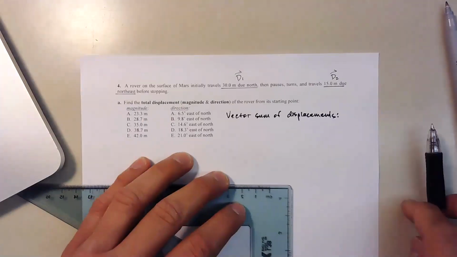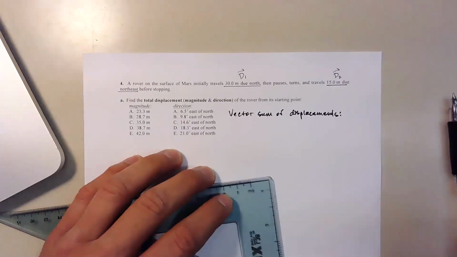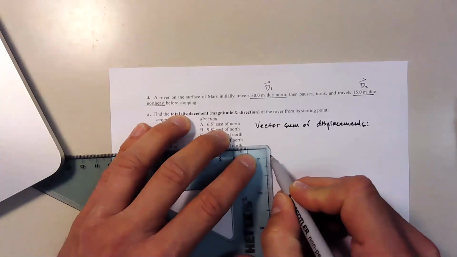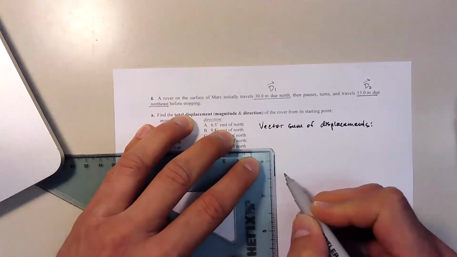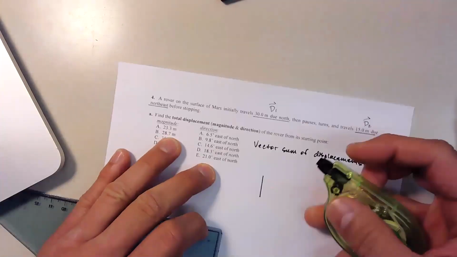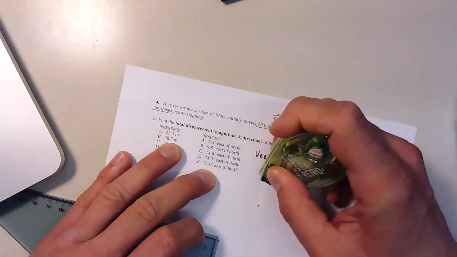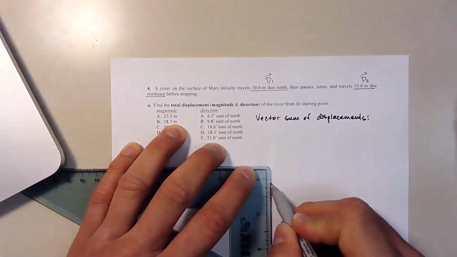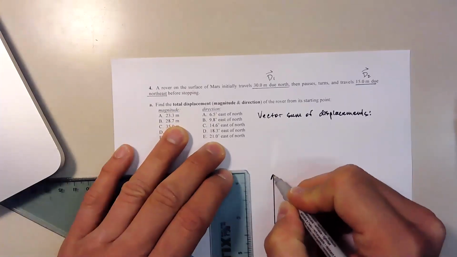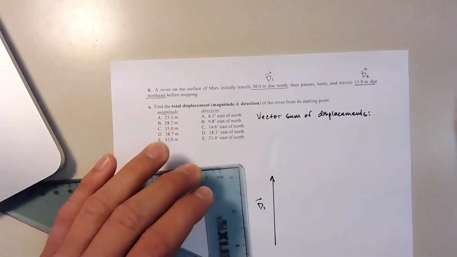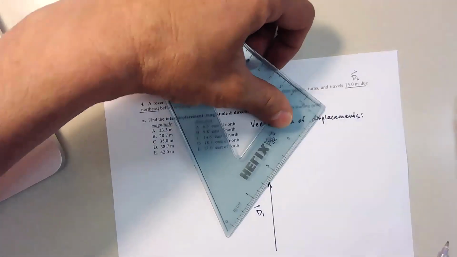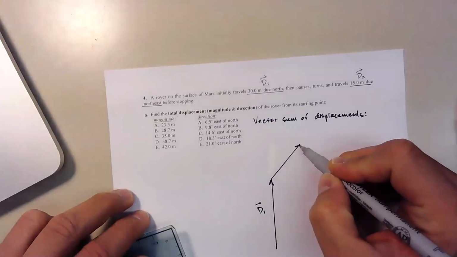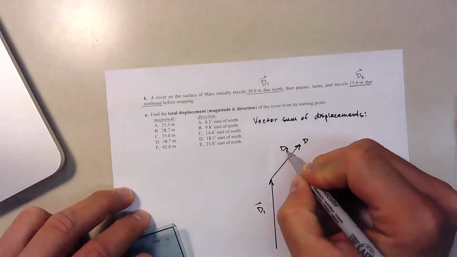Let's see what the displacements look like if I were to sketch them in a semi-accurate manner. The first displacement is due north, so I think I need to start a little lower on the page because otherwise I'm going to run out of room. I want that to look like 30 meters long due north, so we'll call that D1. And then the second displacement will be 15 meters long due northeast, so I'll make that one half as long, and I want it to point due northeast.